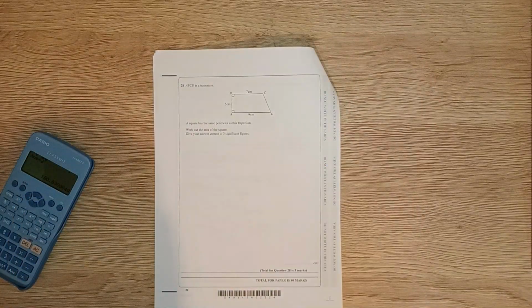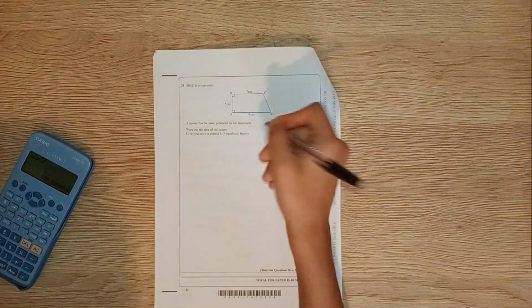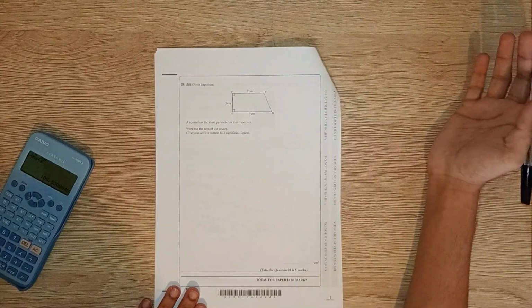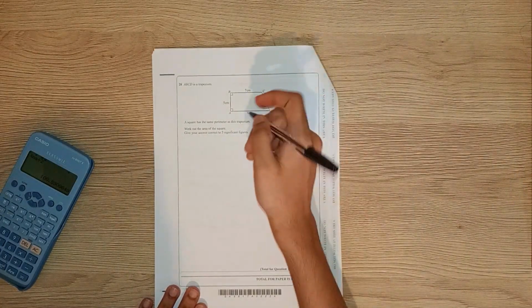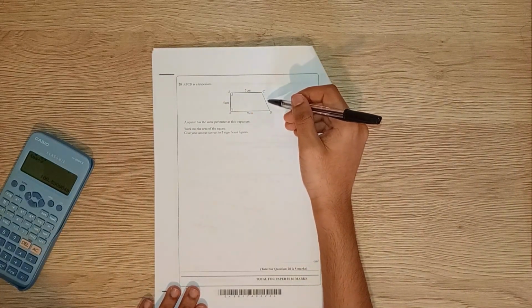ABCD is a trapezium. The square has the same perimeter as the trapezium. Work out the area of the square. You must give your answer to 3 significant figures. It's pretty not hard actually. If we work through step by step, we use the formula once again. So we've got to find CD. And we also know that this is a perimeter question because they have the same perimeter. We want to find the area of the square. Now we want to find CD. We don't know what CD is.